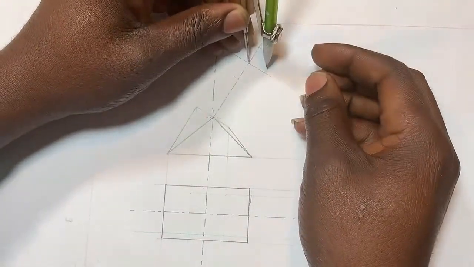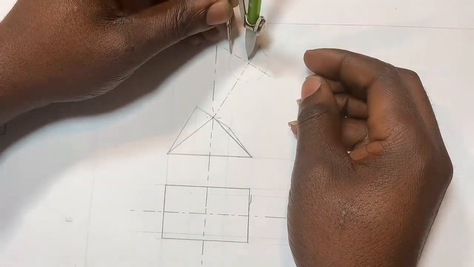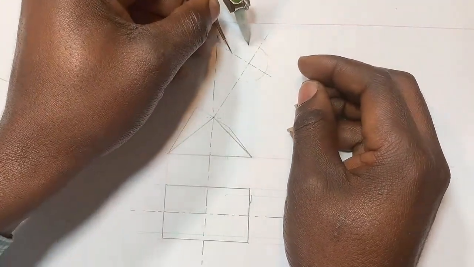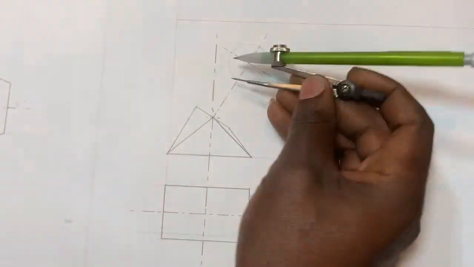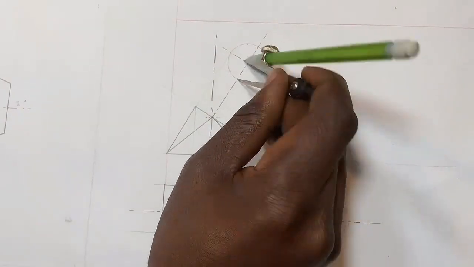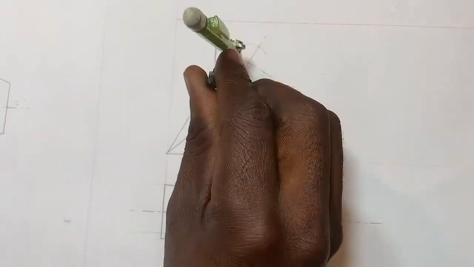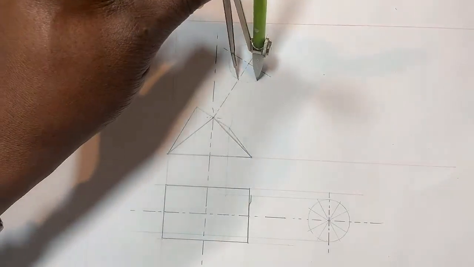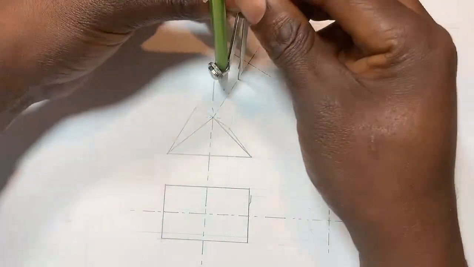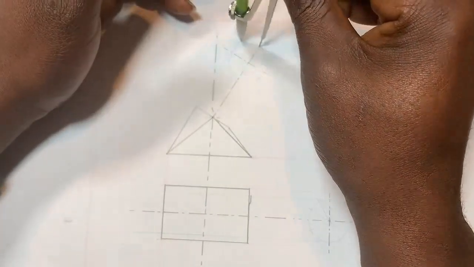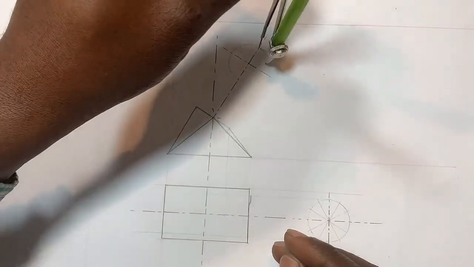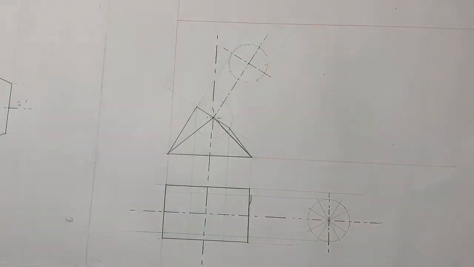From here, I mark here and I mark right there. Now I come to this one, further to the center. I mark here and right here, the last one. Place it here. Mark right there and mark right there. And one.